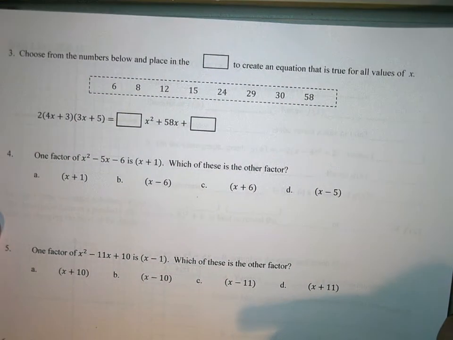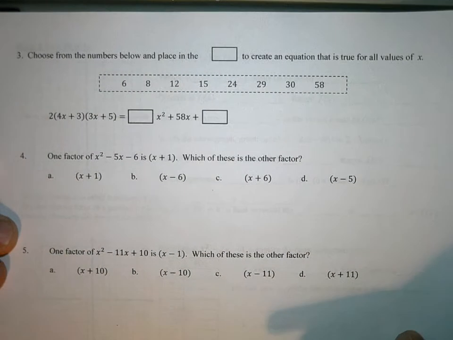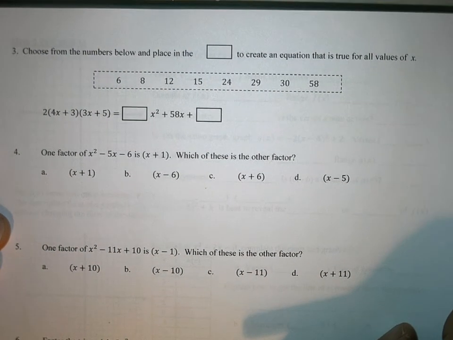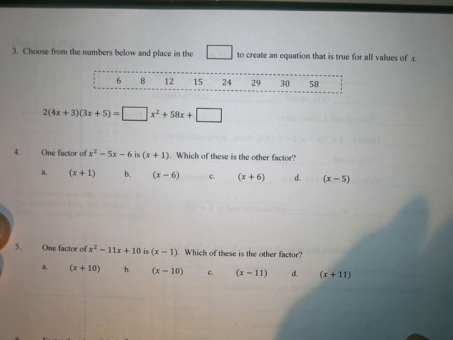Let's see here. These aren't my favorites, but choose from the numbers below and place in the box to create an equation that is true for all values of x. Okay, let's see what we got going here.